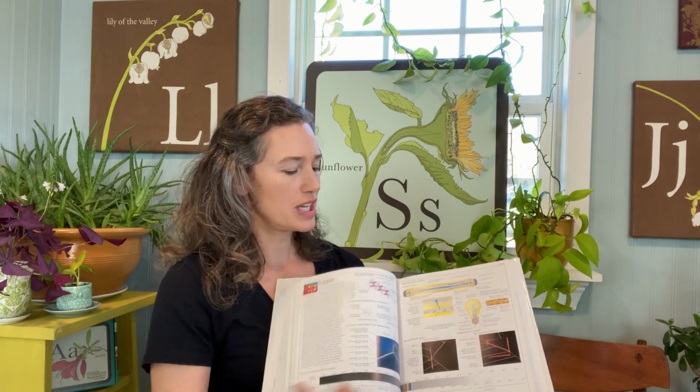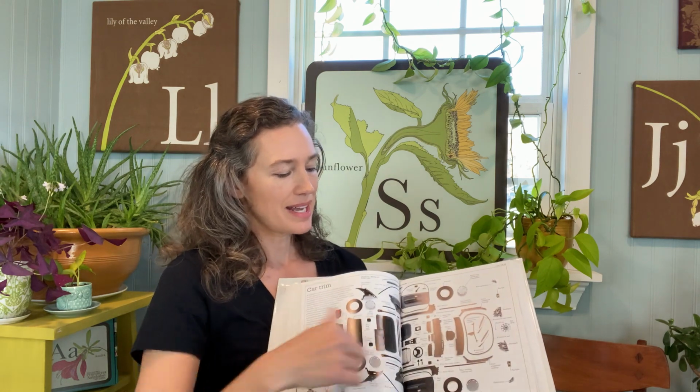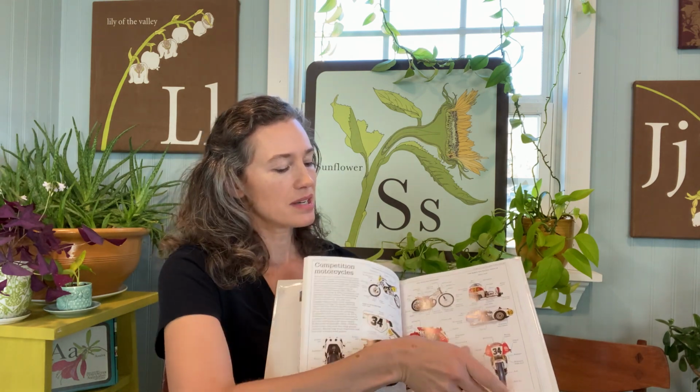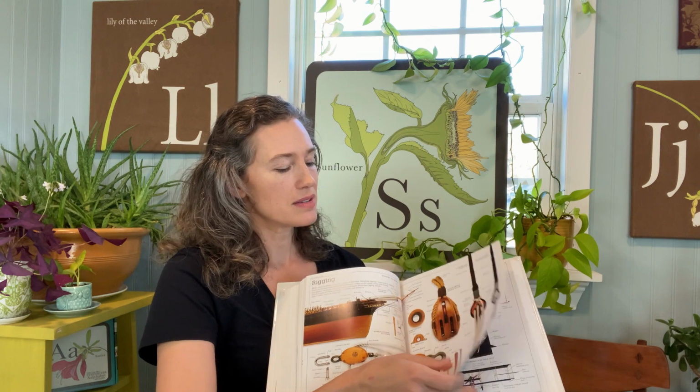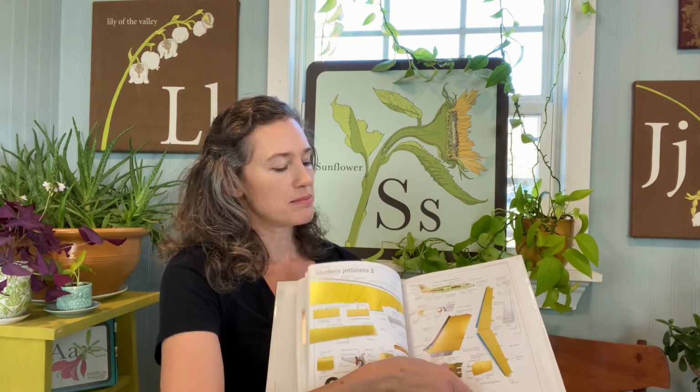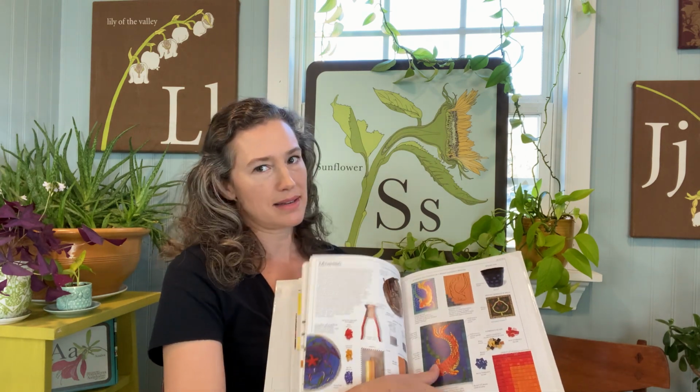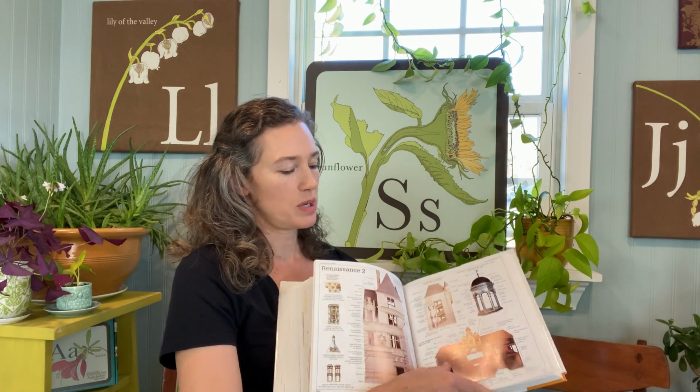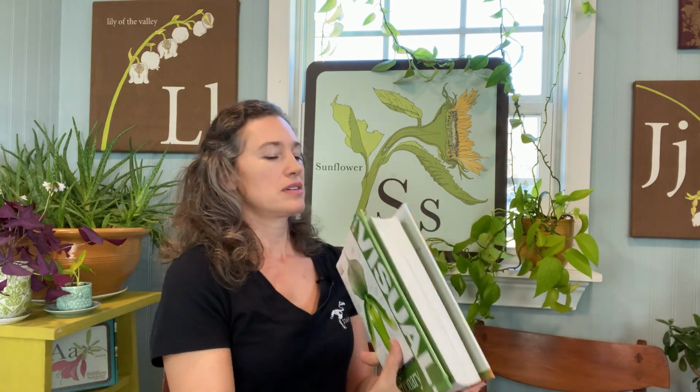So you've got weather and geology, light, electricity, and then mechanics, how things work. There's some motorcycles and pulleys and planes. It's amazing. You will use this book so much. So this one's wonderful for this curriculum and beyond. It's just like a wonderful reference book for everything.